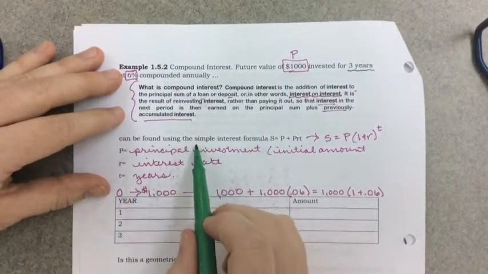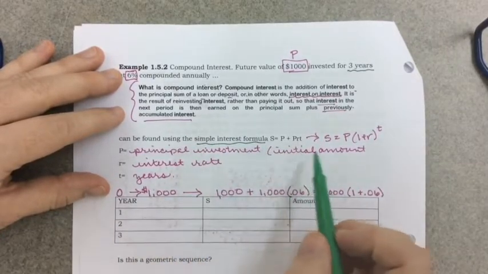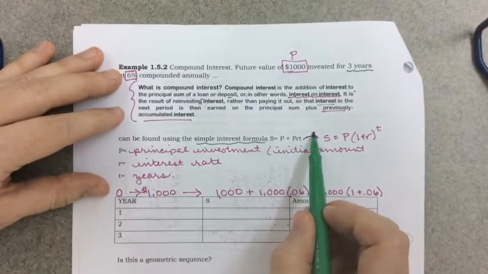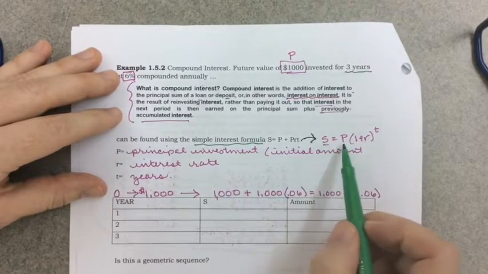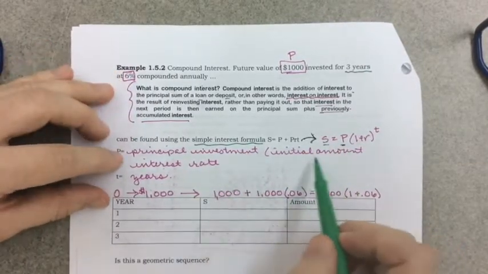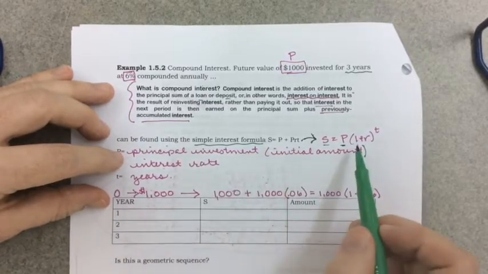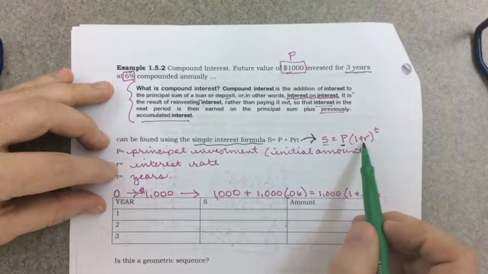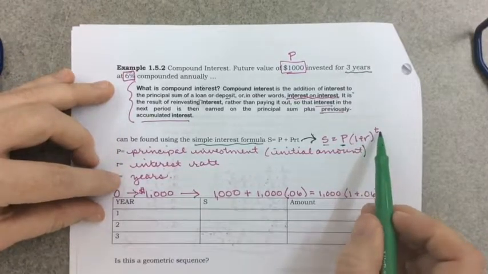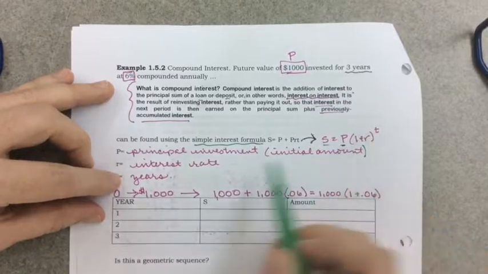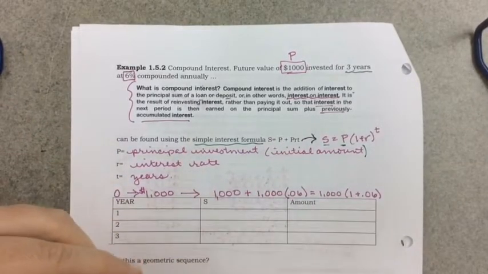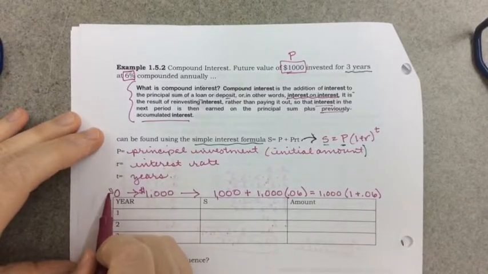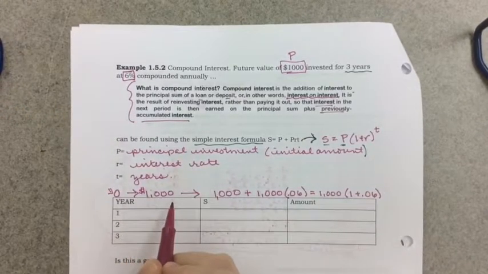Compounded interest can be calculated by some interest formula. This is the one that's in your book. This one's probably a little bit easier to understand. So my sum is the original principal, or my initial amount, okay, my original investment, multiplied by 1 plus my interest rate raised to the power of t, which is my years. So let's break down what this looks like. My year 0, okay, right here, I have $1,000.